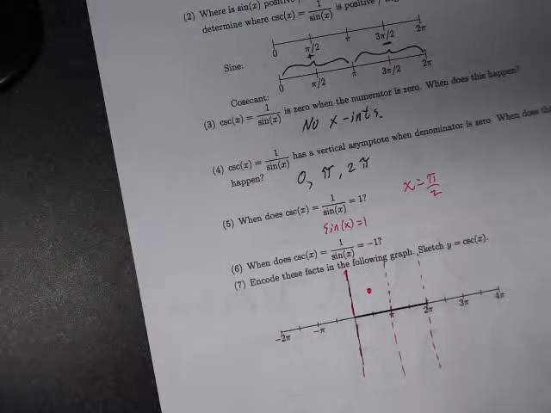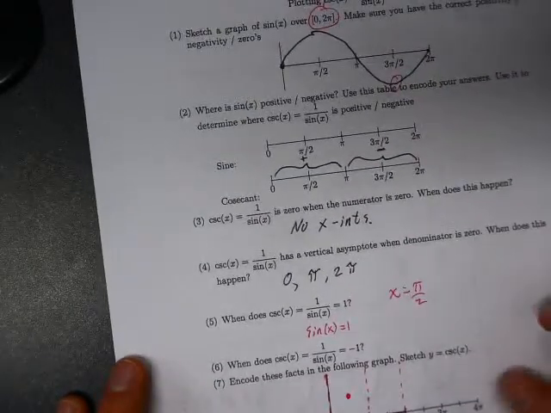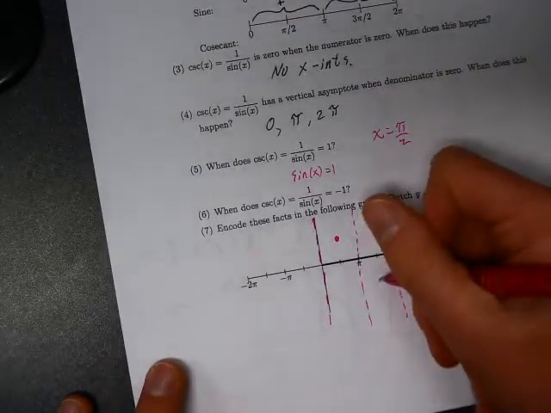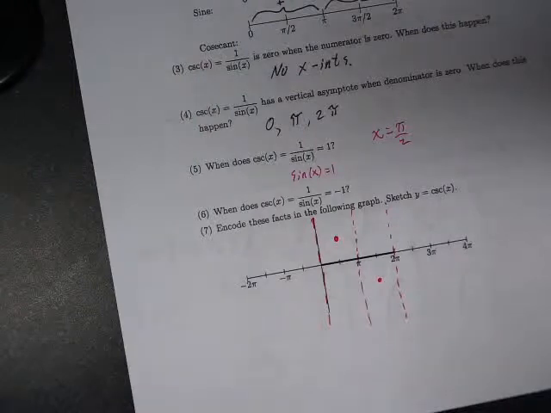When is cosecant equal to negative 1? 3 pi over 2? Because of that point. And those plus or minus 1s are like extreme values.